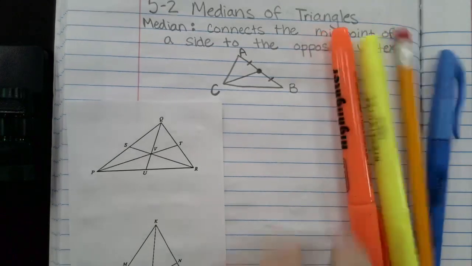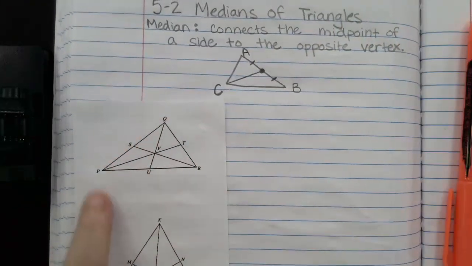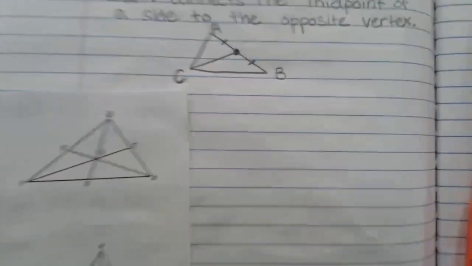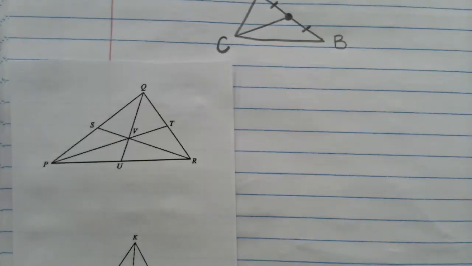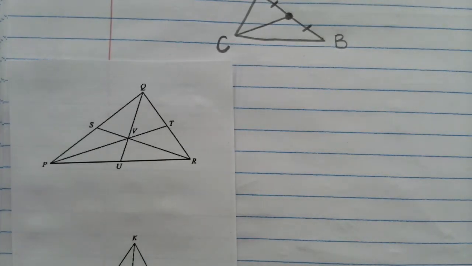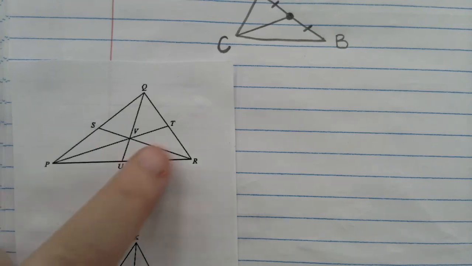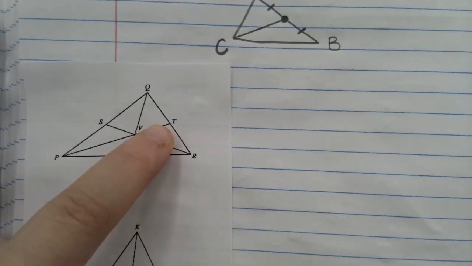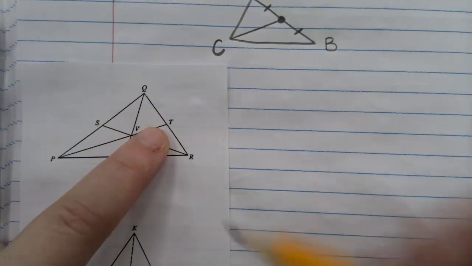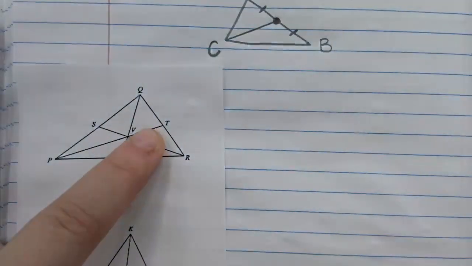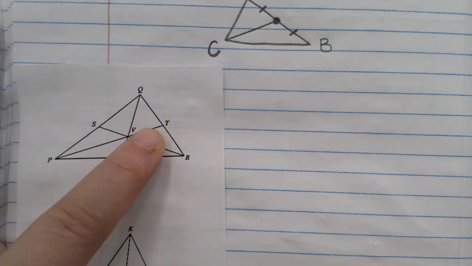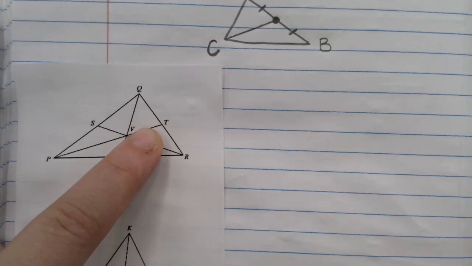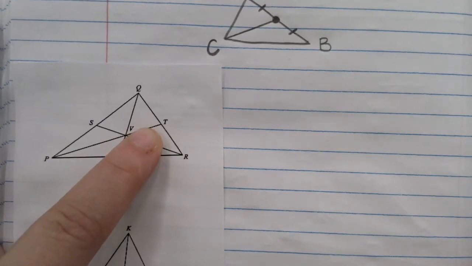Okay, here we go. So first off, in this problem here, we have a bunch of medians. So I'm going to zoom in. All right, so median, remember, means we have a midpoint. So if T is a midpoint, what two parts are going to be congruent if T is the midpoint of QR? What parts are going to be congruent if T is the midpoint?